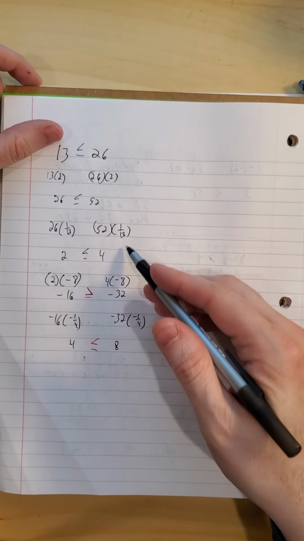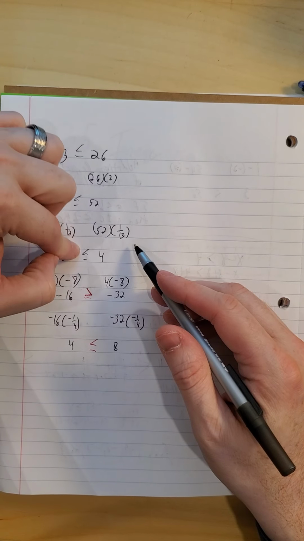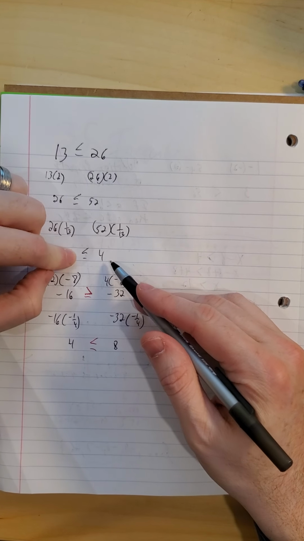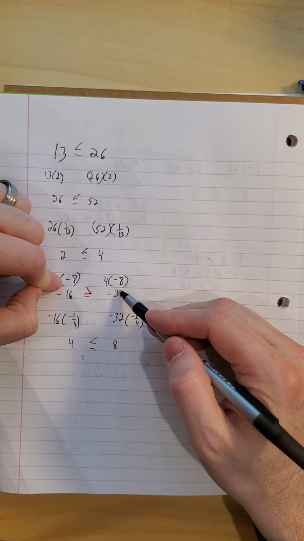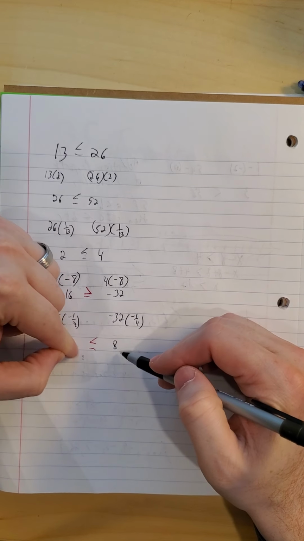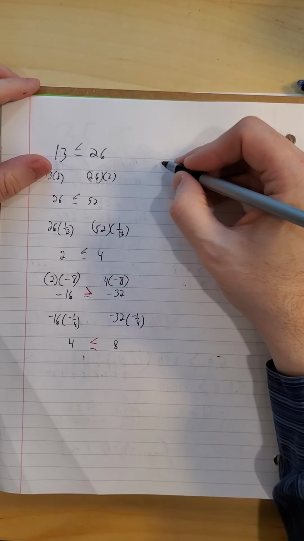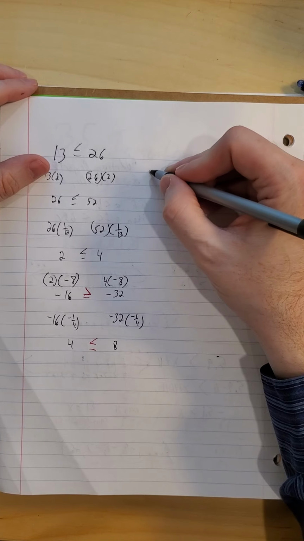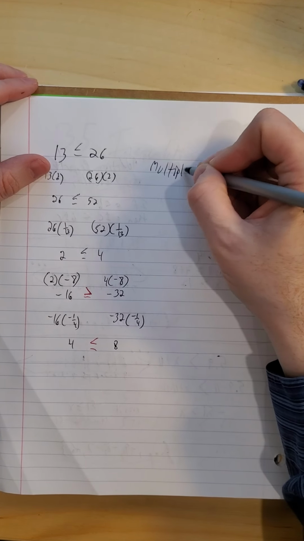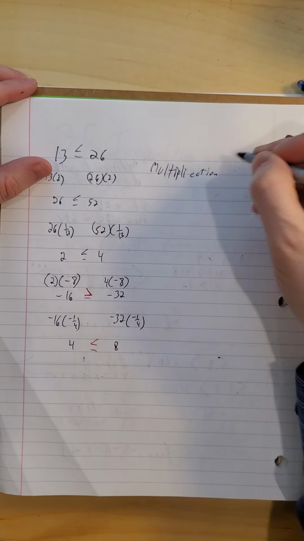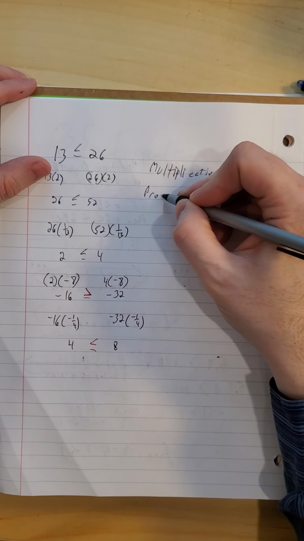So it looks like multiplying by a positive did nothing to our inequality symbol. Multiplying by a negative on both sides, dividing by a negative on both sides, flipped the inequality symbol. So let's write that up. So, multiplication property of inequality.